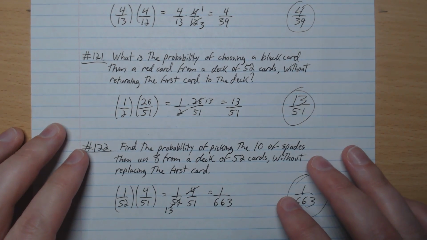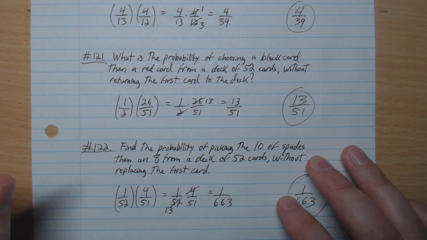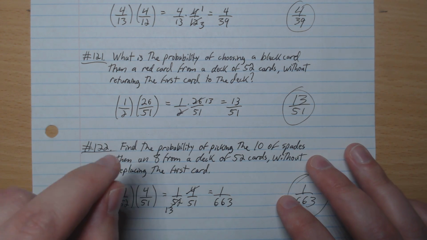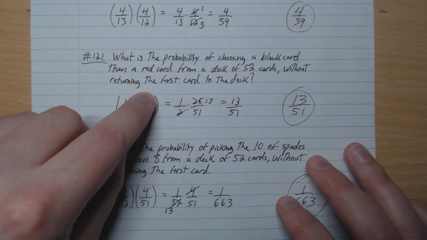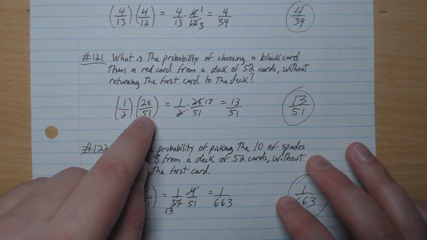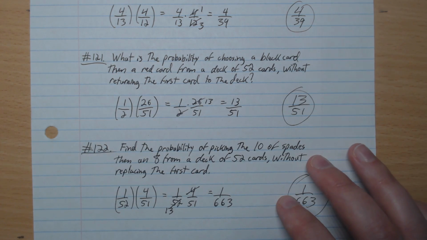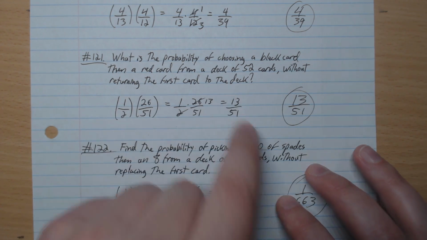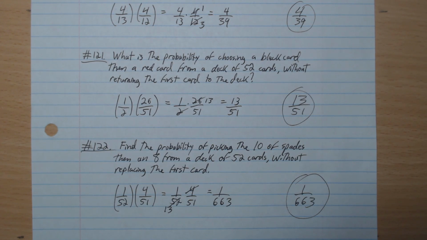Number 121. What is the probability of choosing a black card, then a red card from a deck of 52 cards without returning the first card to the deck? So black and red are half and half. Half of them are black, half of them are red. So the beginning of choosing a black card is 1/2. Now we're going to pick a red card, which there are 26 of, but the total in the deck is not 52, it's 51 because we did not return the card to the deck. And so we cancel this out here and we have 13/51 as our probability.